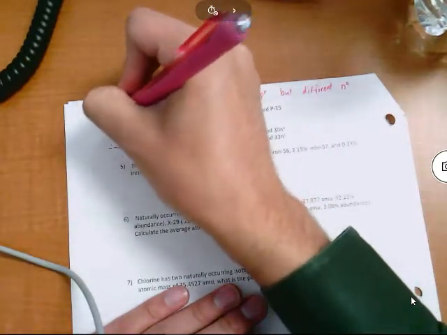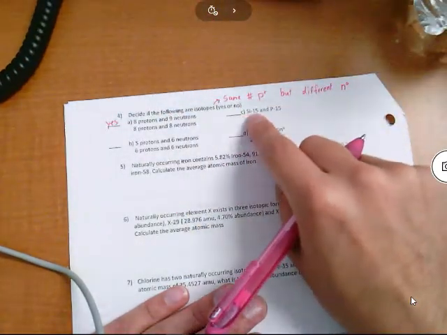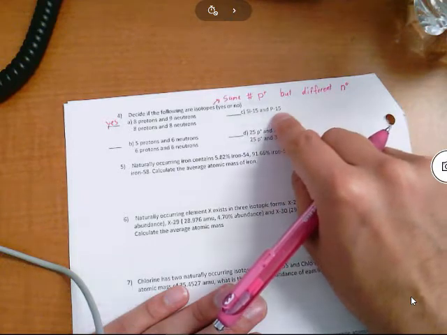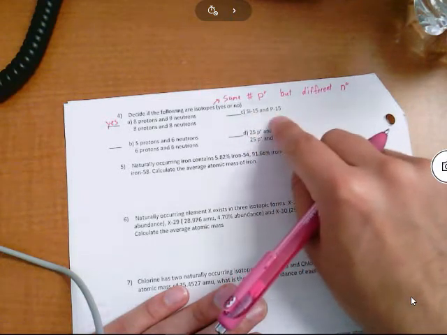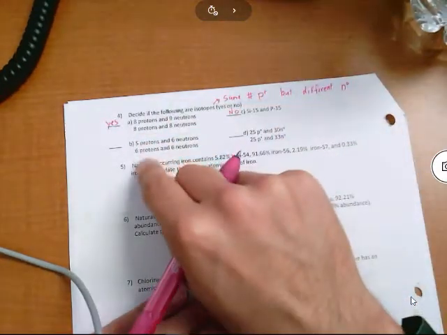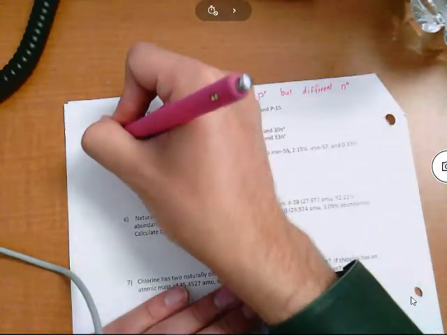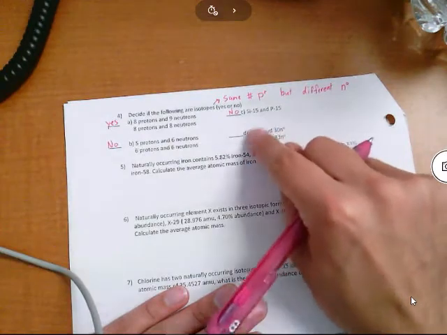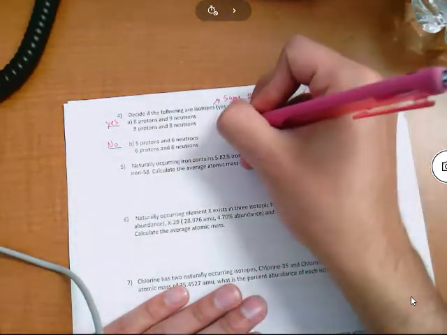So yes. This one, I have Si and I have P, 2 completely different elements, so they don't have the same number of protons, so no. Different number of protons, no, because that makes them different elements. Same protons, different neutrons, yes.